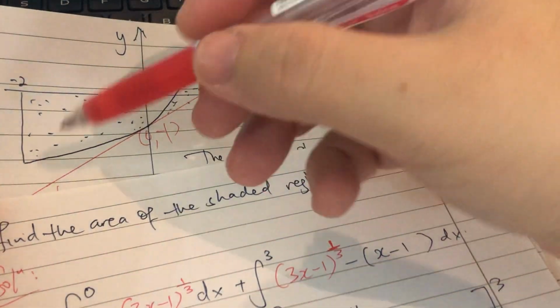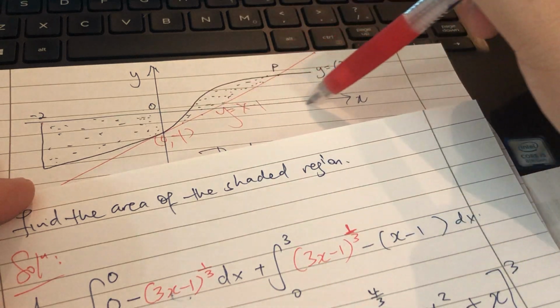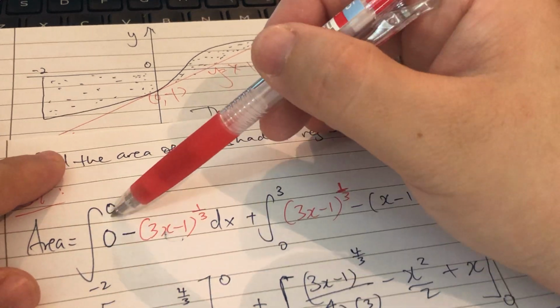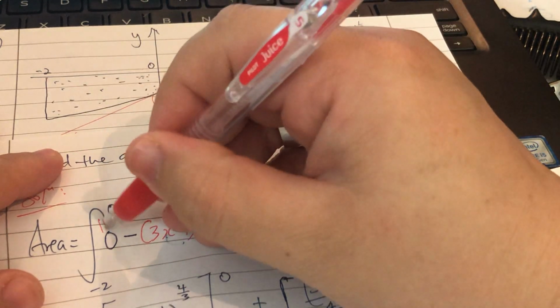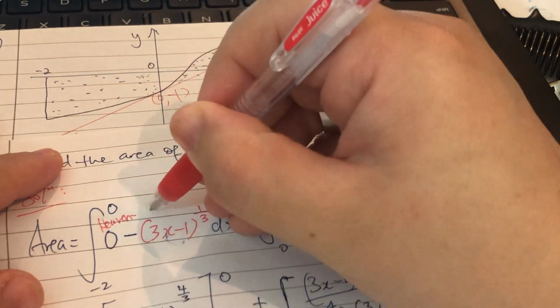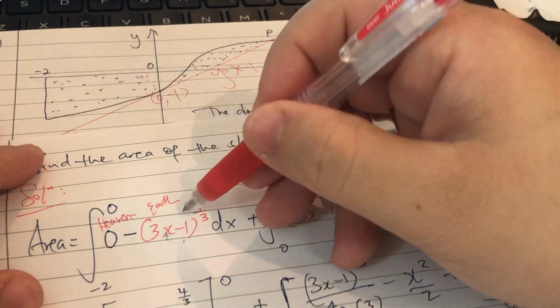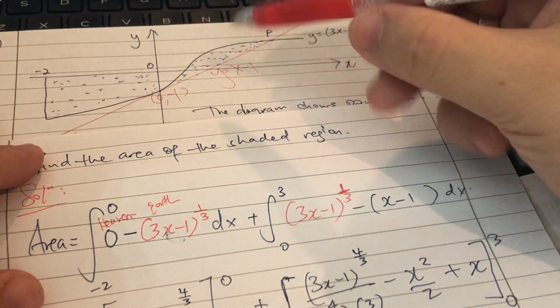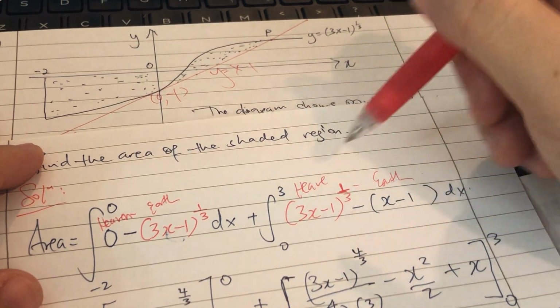They want us to find the area of the shaded part. Be very careful. Always go in the direction of the arrow. So integrate from minus 2 to 0. Heaven is 0, heaven minus the earth. The earth is this curve here. So that's all for this particular part. This part here, the heaven is different. The heaven is this fella minus the earth. Yeah, so that's all.